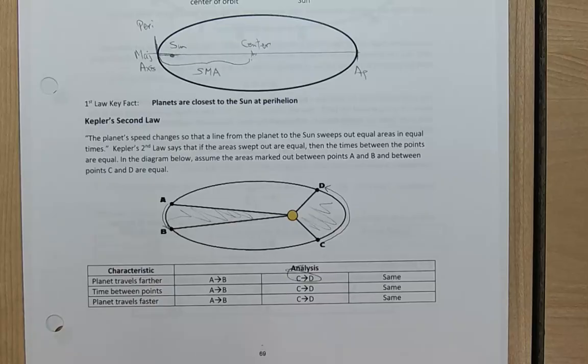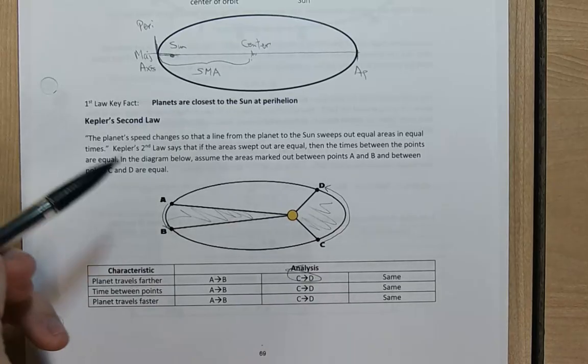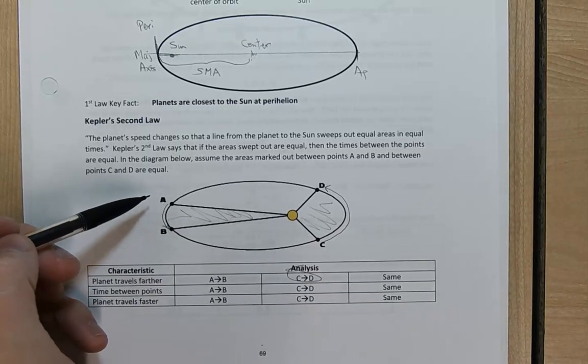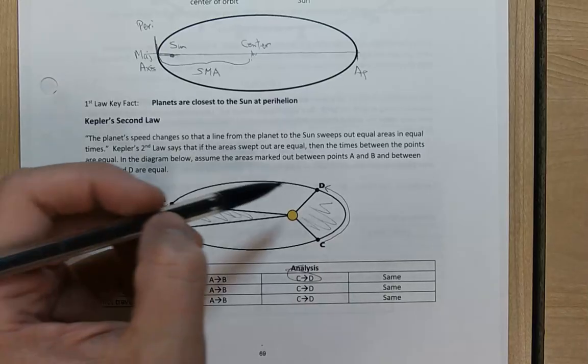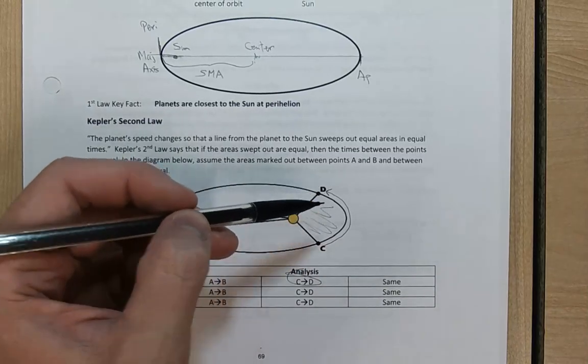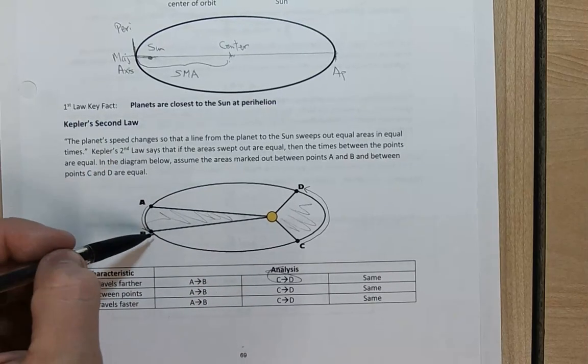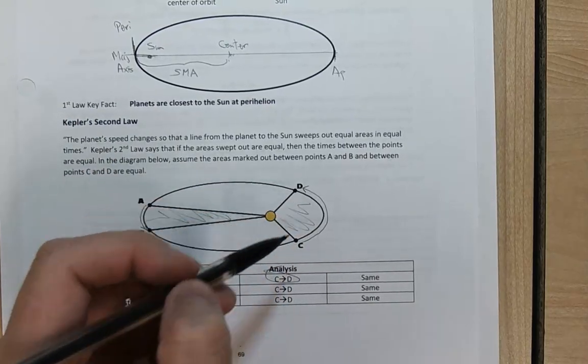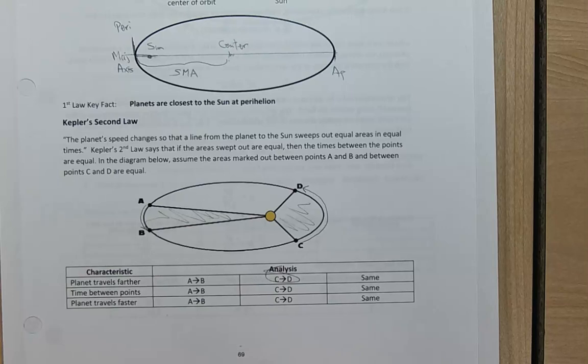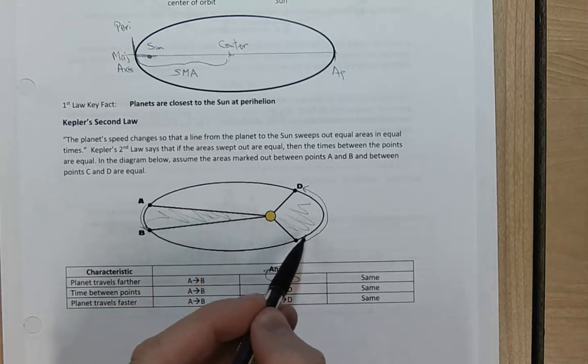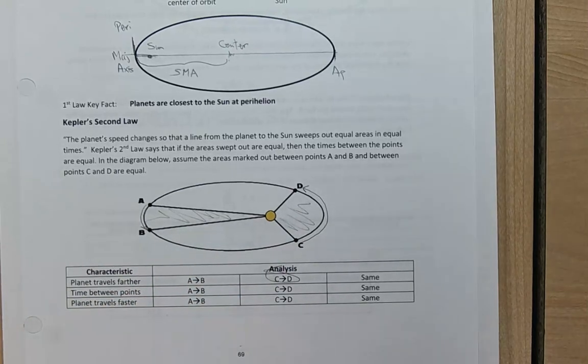That's a little convoluted, but basically you're saying, if the planet takes the same amount of time to go from A to B as it takes to go from C to D, then these two wedges will have been swept out in the same amount of time. Or say, the areas of those two wedges will be the same.